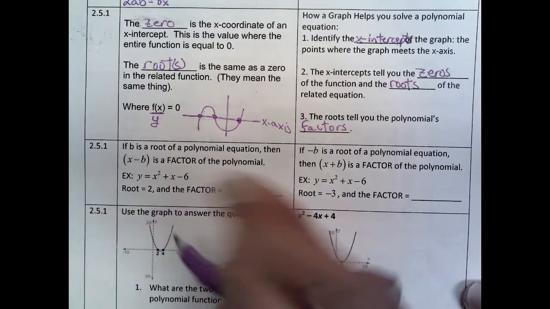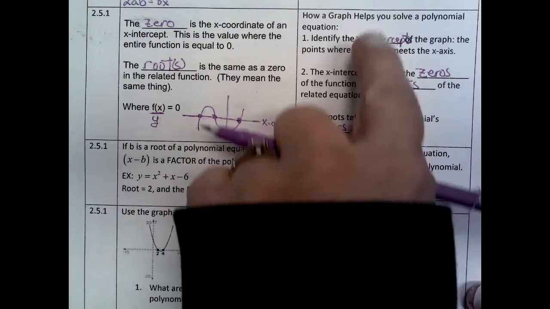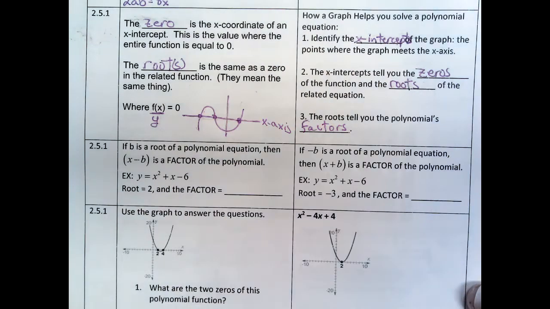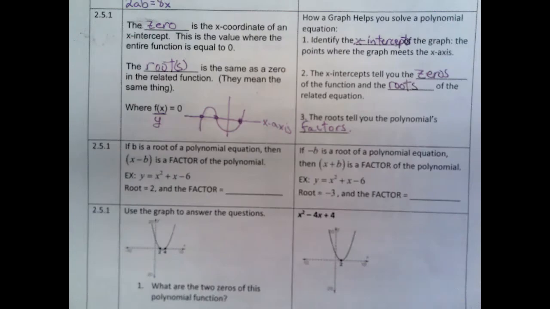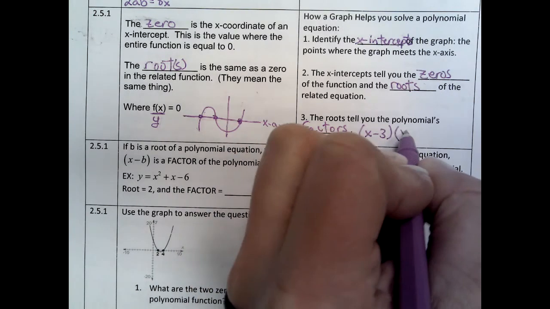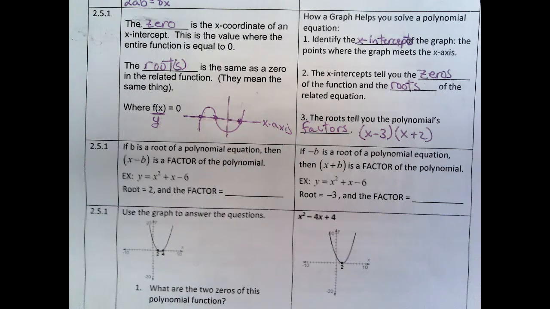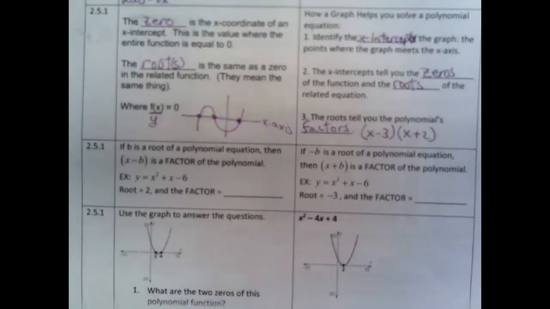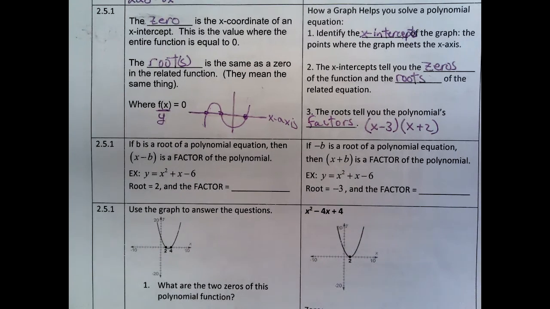So remember, when we take some quadratic and we break it apart, we break it into factors. So, you know, x minus 3 and x plus 2 would be factors. Okay, so let's take a look at how this works.